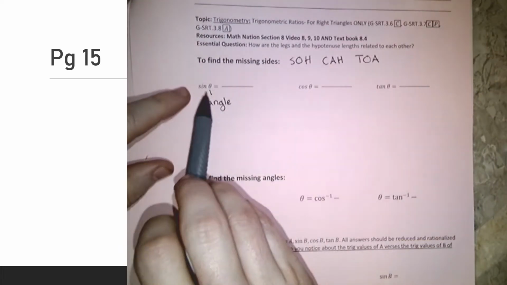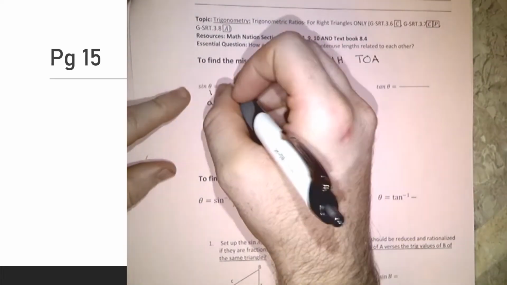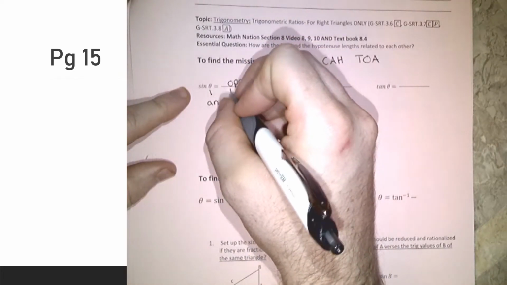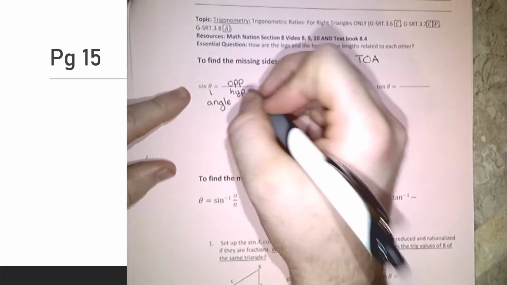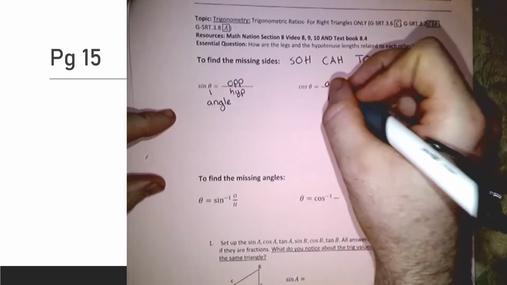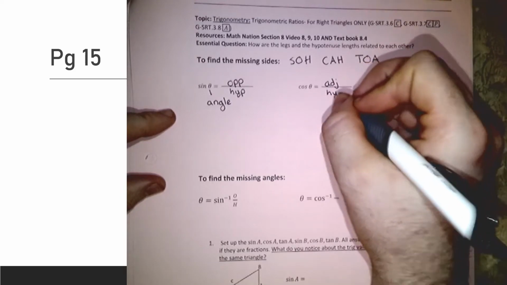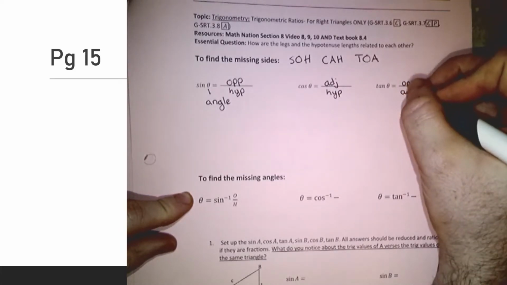So for sine, you have the O and the H. The O represents opposite, and the H represents the hypotenuse. So opposite over hypotenuse. Cosine goes with A over H. The A stands for adjacent, and H stands for hypotenuse. And for tangent, you have the O and the A. O stands for opposite over adjacent.